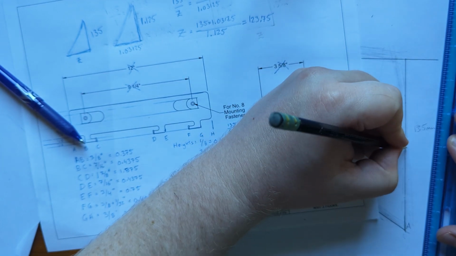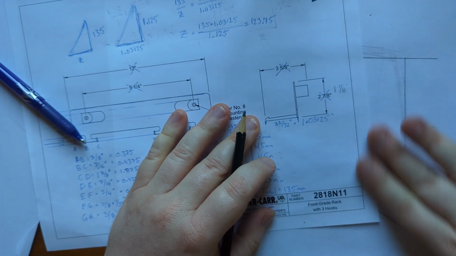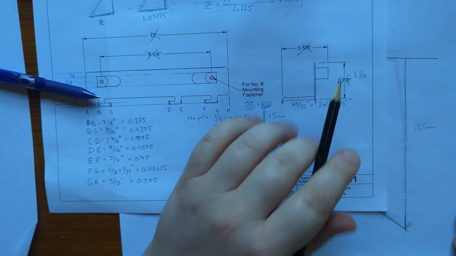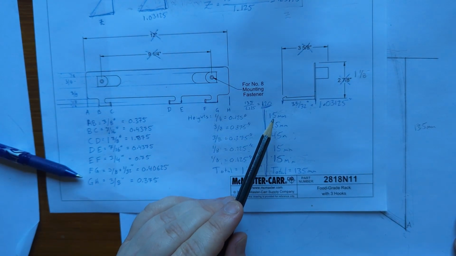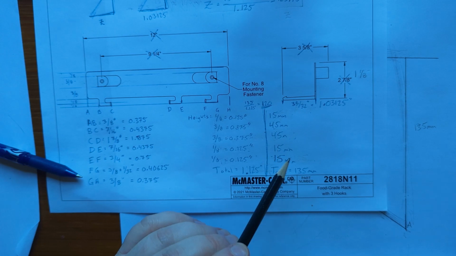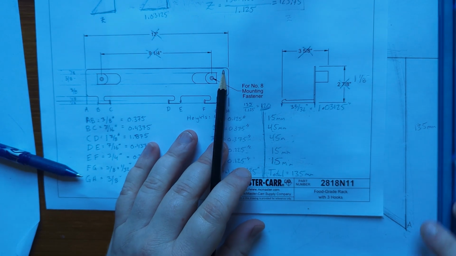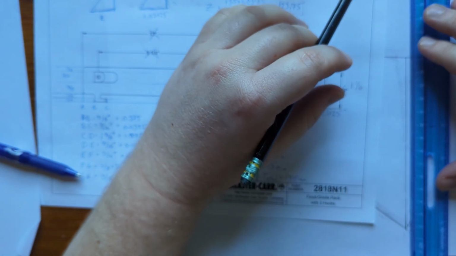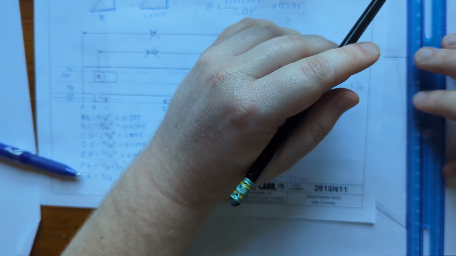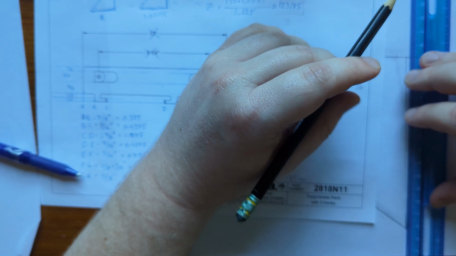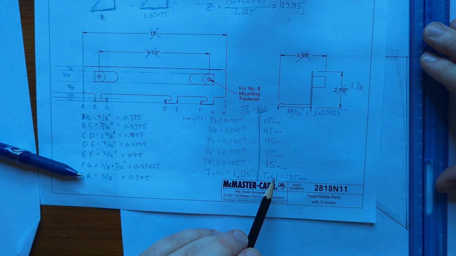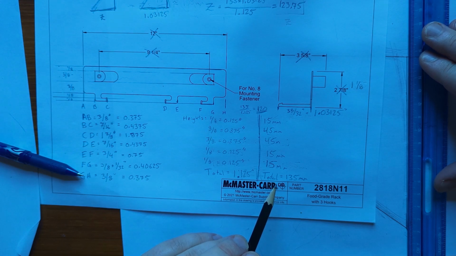Another version of this on here. So vertically, I figured out that I've got 15, 45, 45, 15, and 15 along here. So I'm going to start marking those. We'll start from the bottom here. So I've got 15 centimeters.